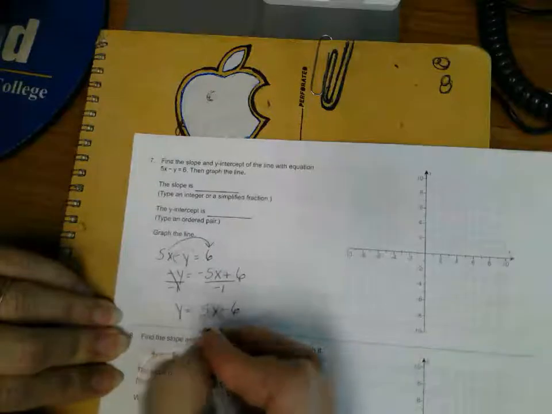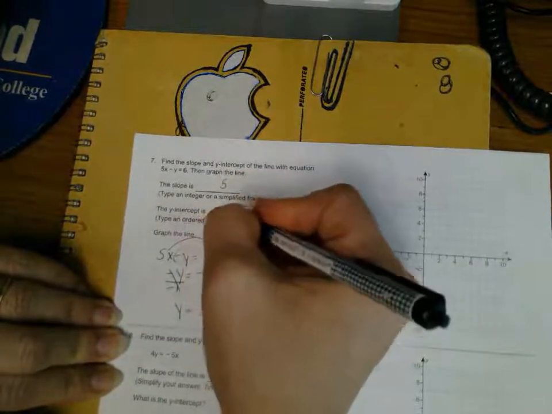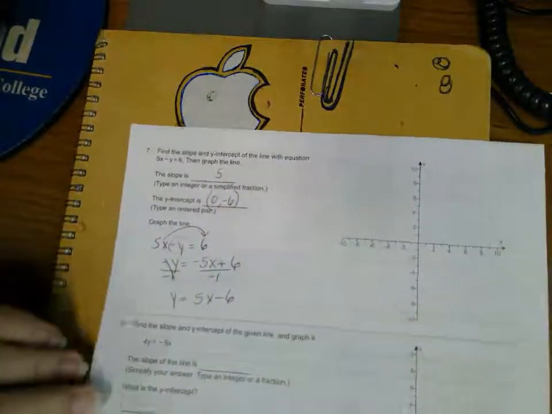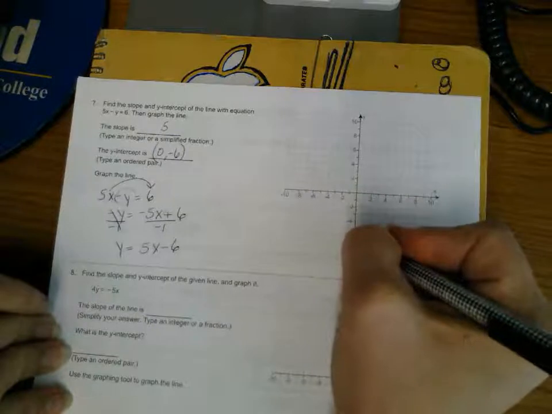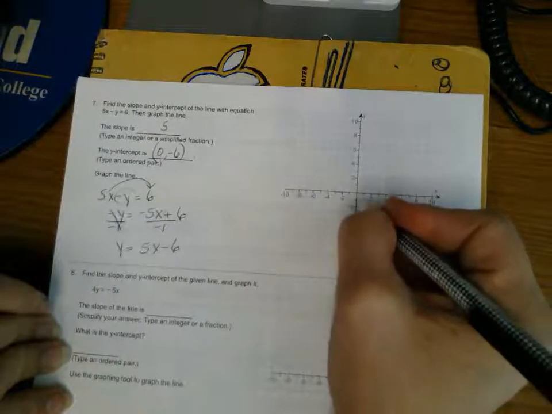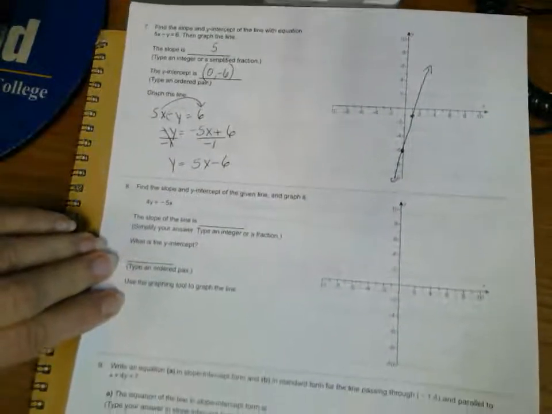So that's your slope, that's your intercept. So 5, or 5 over 1, and the y-intercept's same as the last problem, isn't it? So we start at the y-intercept of negative 6, and then rise 5, run 1. Very similar to the last one, but we had to solve it for y first on our own.